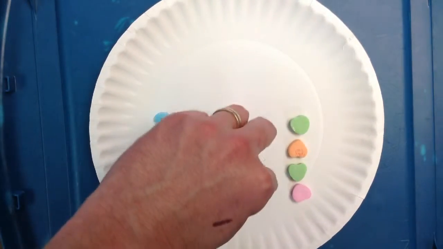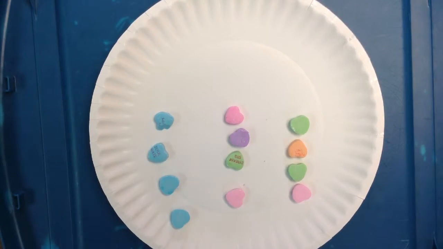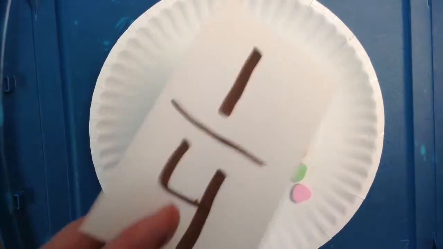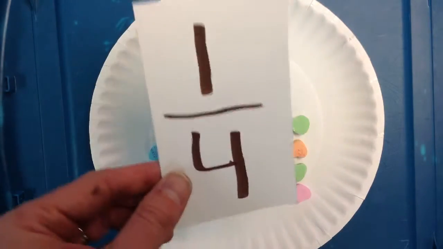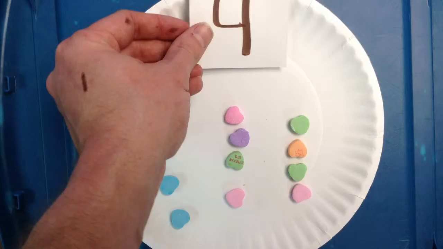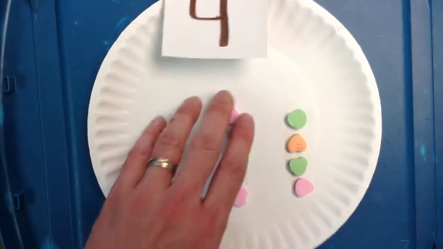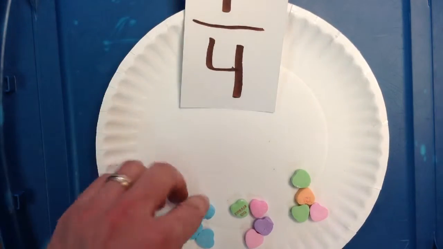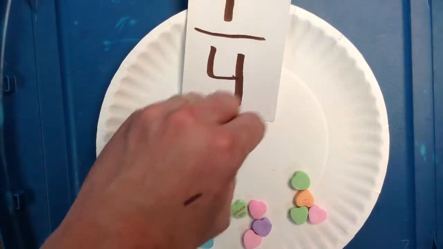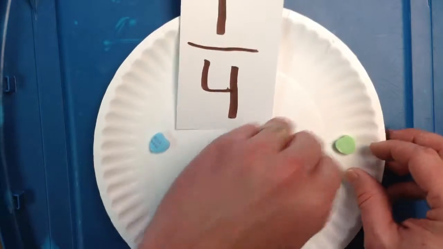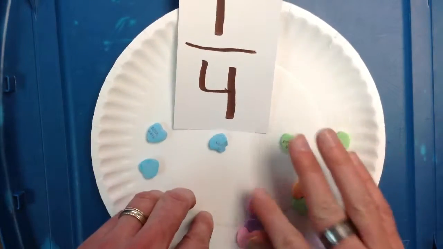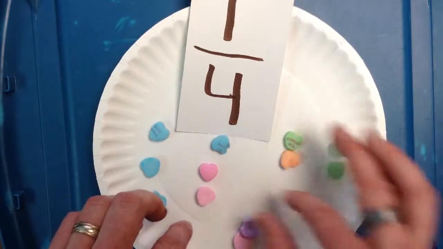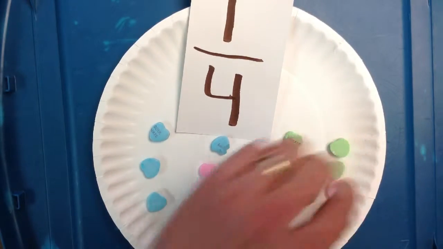There's a couple of colors here that are 1/4 of 12. So let's find out what colors might be 1/4 of 12. First, I'm going to take my denominator 4, and I'm going to make sure I split them up into 4 groups this time, because my denominator is 4. So here we go. 1, 1, 1, and 1 to start my 4 groups. 2, 2, 2, and 2 for 4 groups. 3, 3, 3, and 3 for 4 groups.